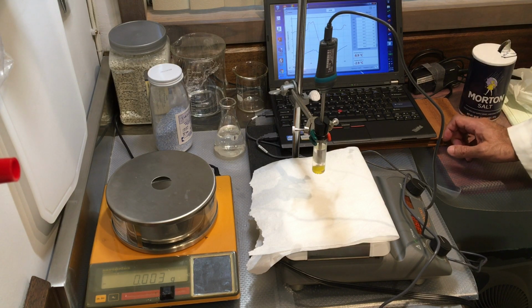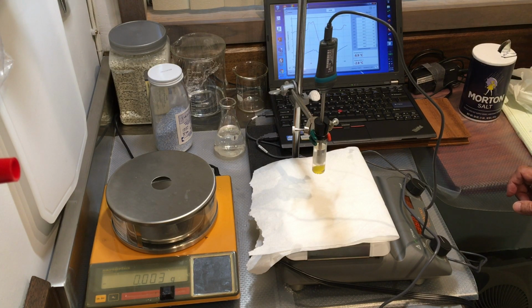Less ice, as you see. Temperature is -2.9 Celsius.